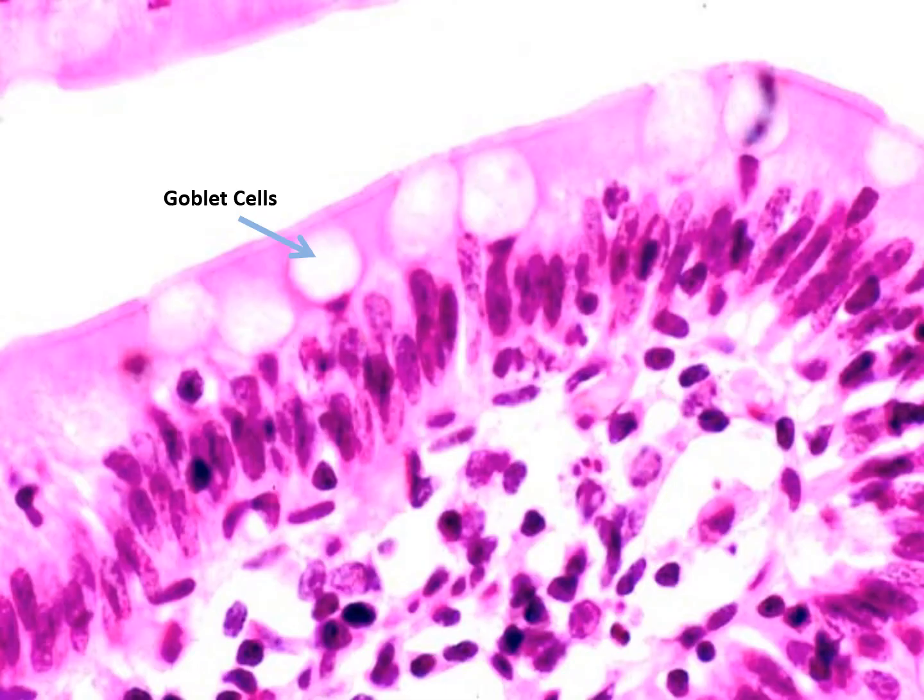So how do you know that this is an epithelial tissue? What do you look for? Well, look for a free surface called an apical surface and an underlying layer called a basement membrane. That's where we transition to a different tissue type.